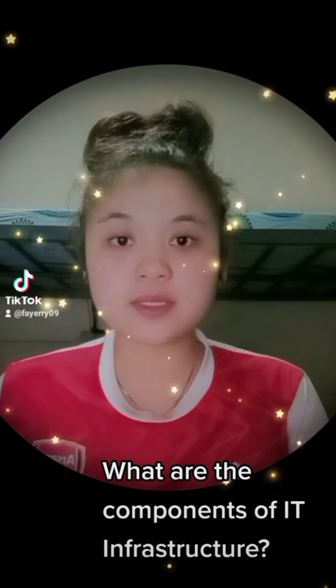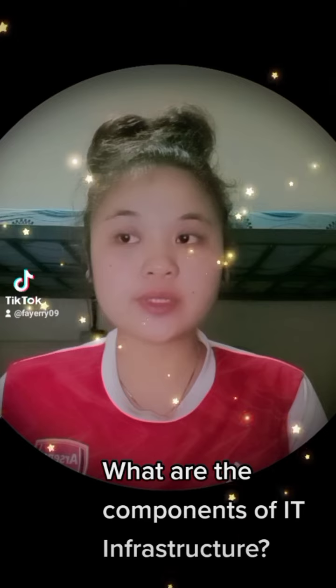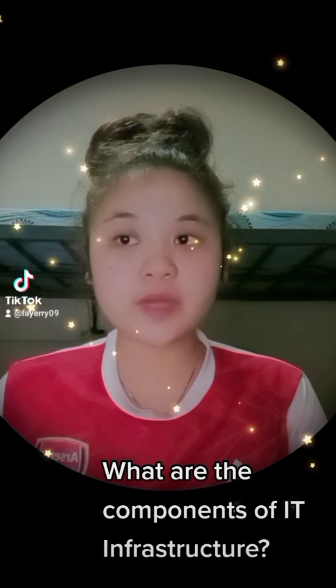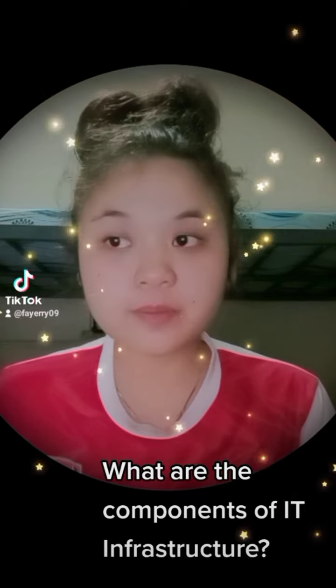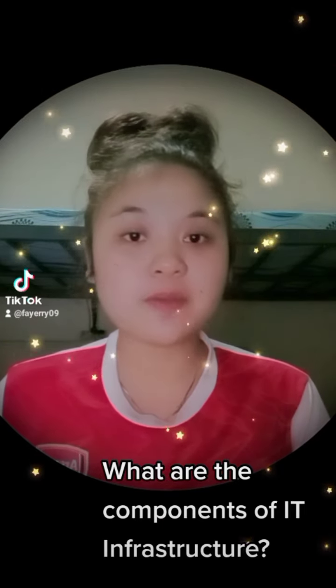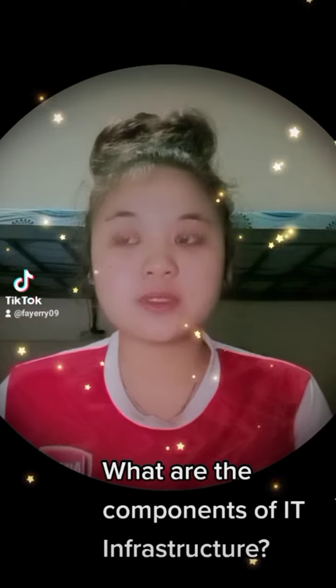These components include hardware, software, networking components, operating system (OS), and data storage, all of which are used to deliver IT services and solutions.